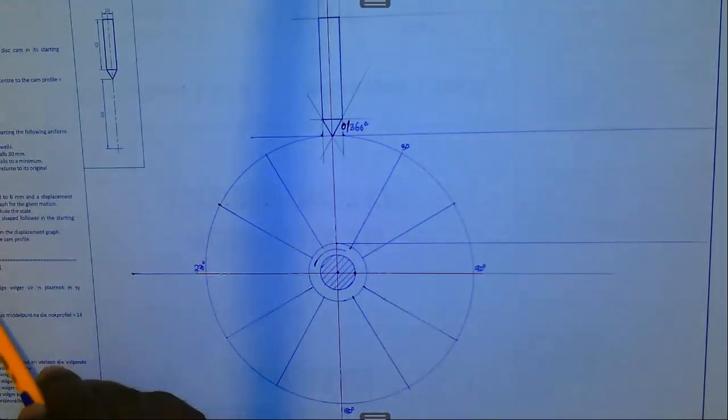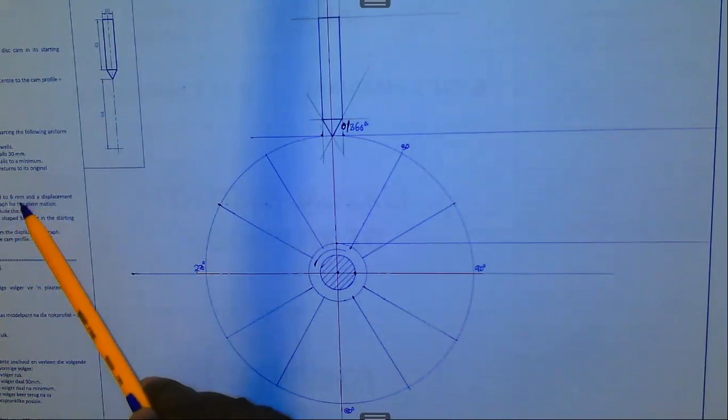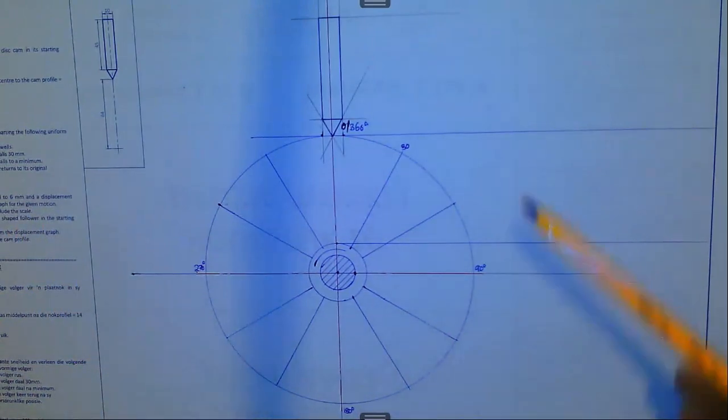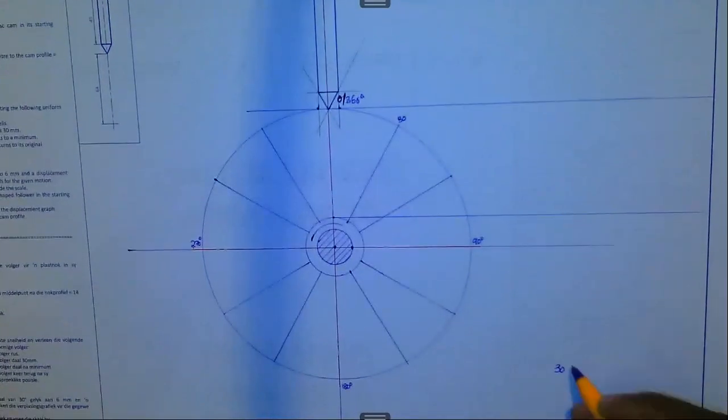Then we look now at the instructions. Using a horizontal scale of 30 degrees is equal to 6 millimeters, we want to find the length of our displacement graph. We are told that the scale is 30 degrees is equal to 6 millimeters. What about if we have got 360 degrees? How many millimeters are we going to talk about?